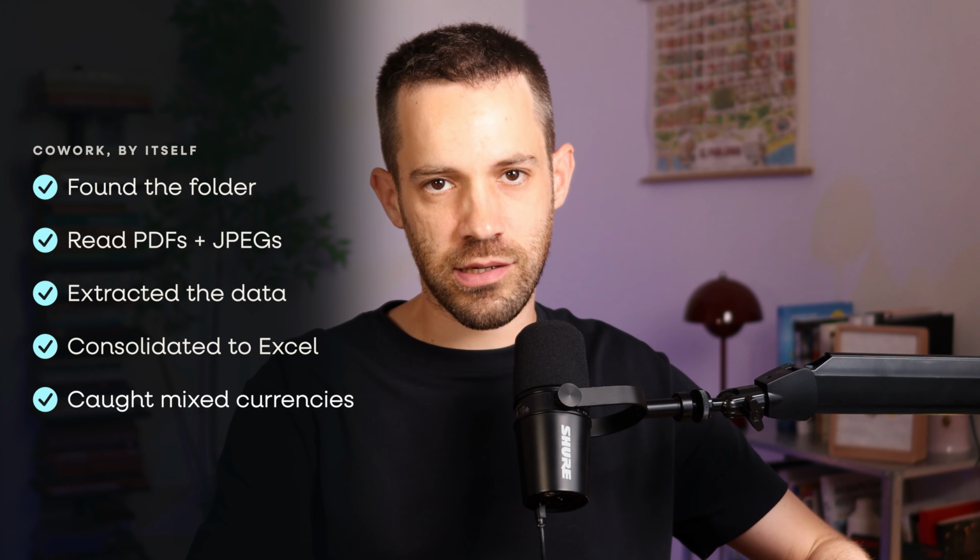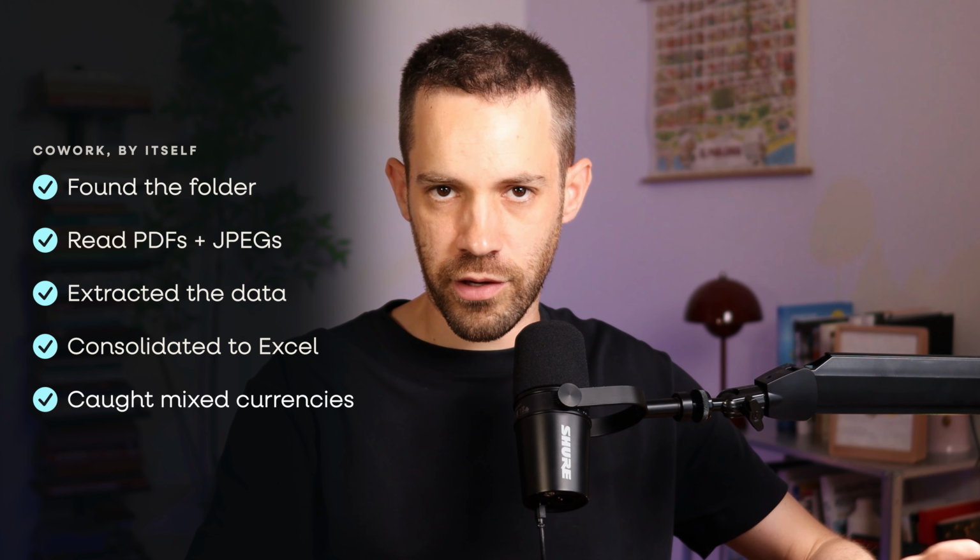Now think for a second about what just happened here. I only told Cowork what I wanted to get, that Excel file with all the invoices summarized. And it was able to find the folder by itself, read all those PDFs, but also the JPEG images. It was able to extract that data from these different files and consolidate it into an Excel file. And it was even able to identify by itself that the currencies being used were different, so it had to use a different approach. I mean, if you think about it, it's quite crazy how much it has advanced compared to what Copilot could do a year ago.